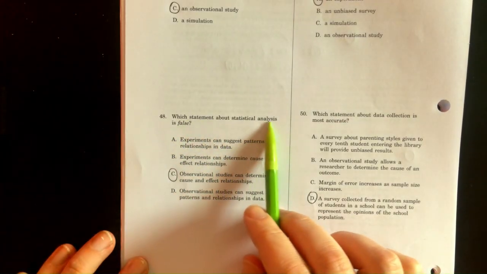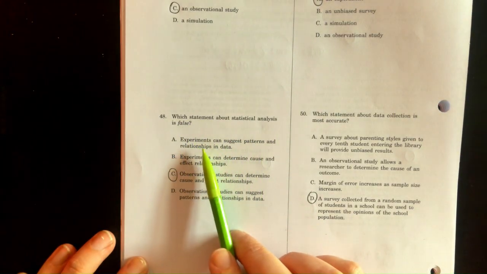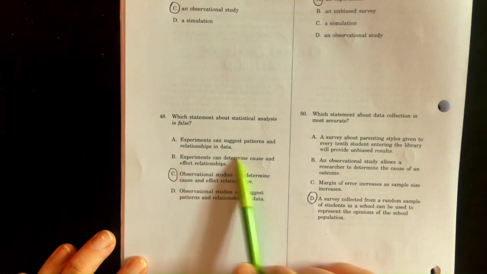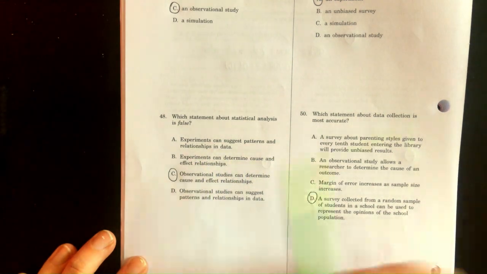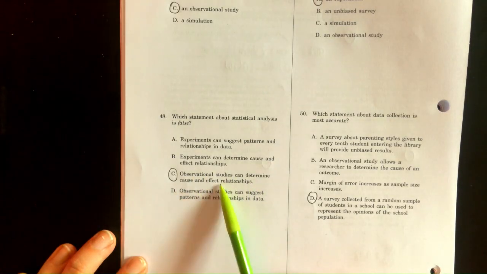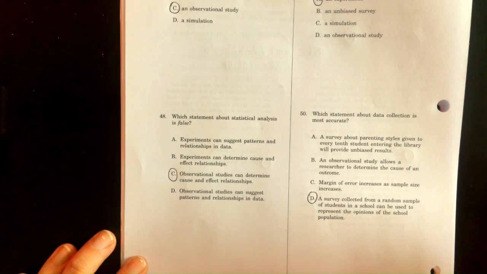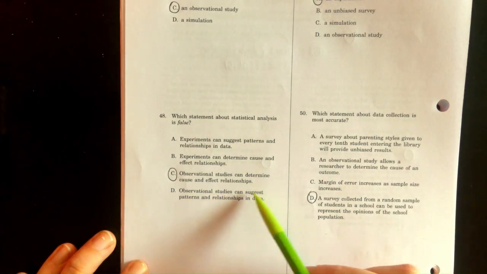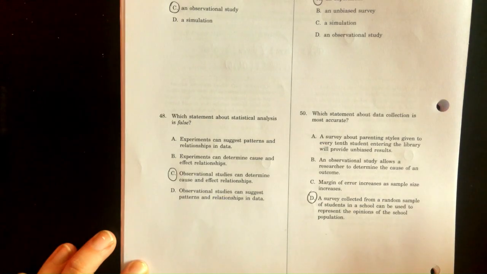Which statement about statistical analysis is false? Experiments can suggest patterns. That's true. Experiments can determine cause and effect. That's true. Observational studies can determine cause and effect. That's false. We can't determine cause and effect when all we're doing is sitting back and watching what's already happening. And observational studies can suggest patterns. That's true. So the answer is C.